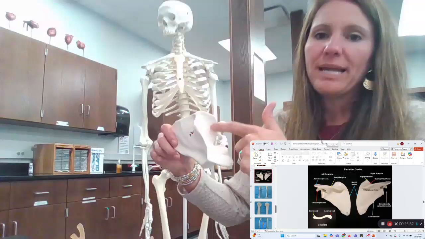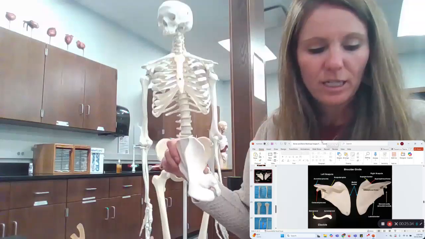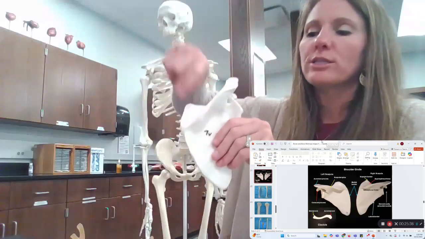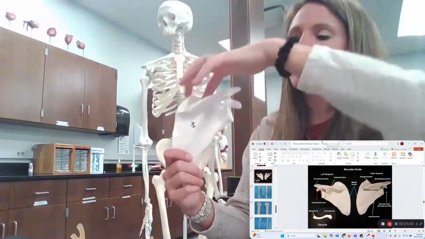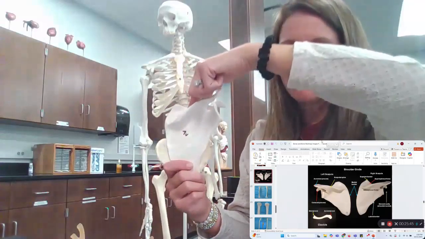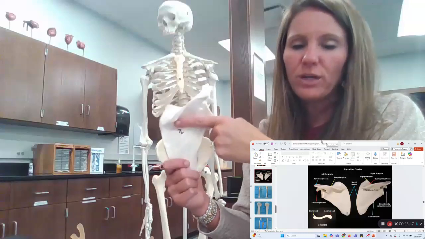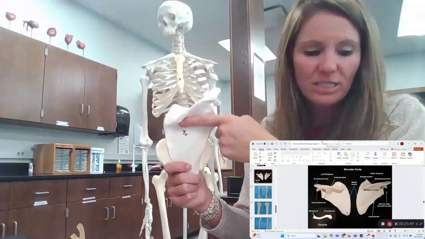Supraspinous fossa is going to be, okay, wait a minute, supra on top, infra on bottom. Supraspinous fossa, the flat part, and then infraspinous fossa on the bottom part.